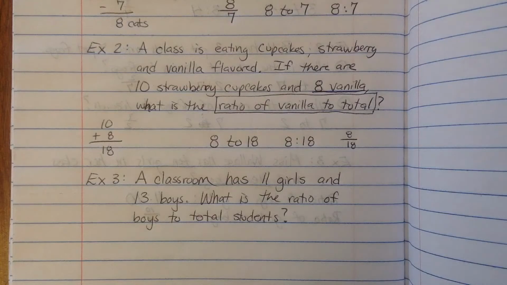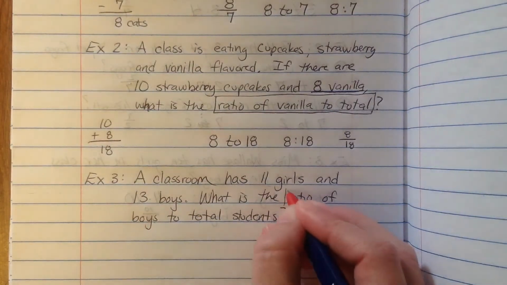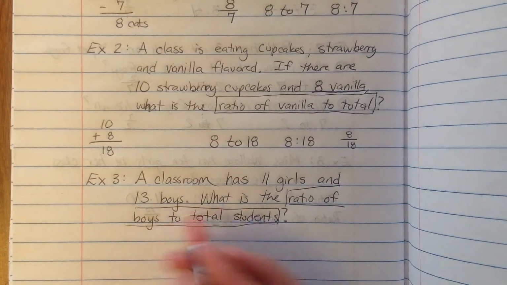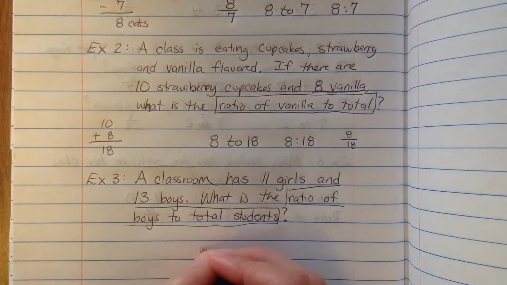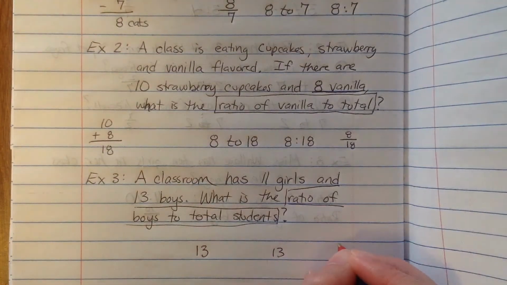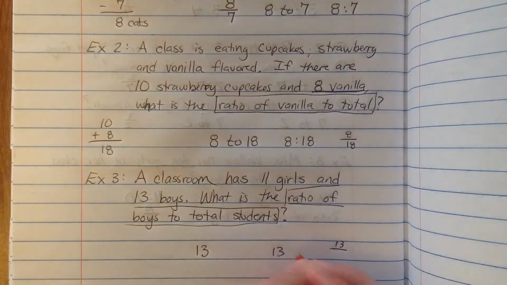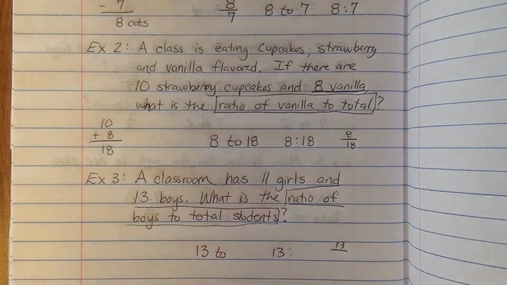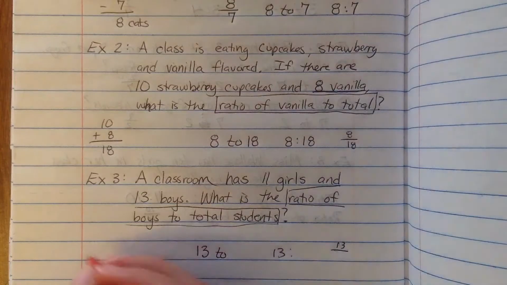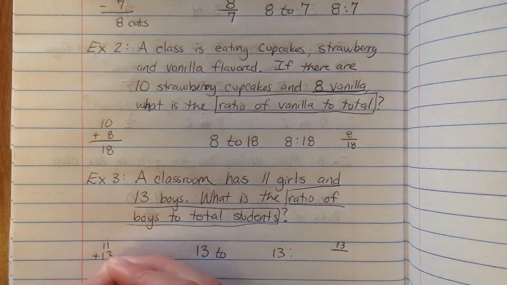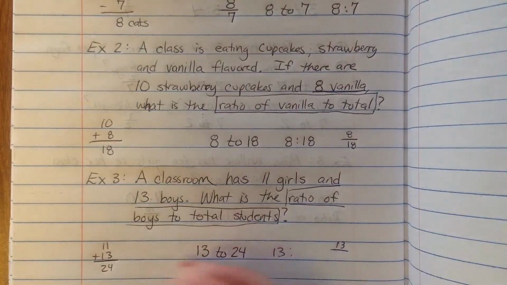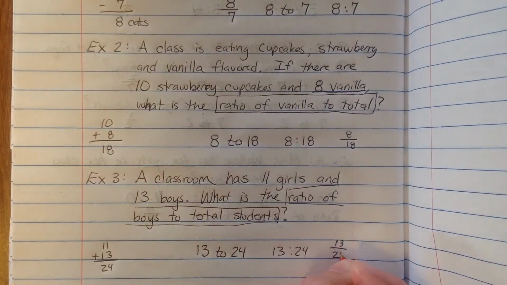Alright, I hope you paused the video, and first we look at what we are being asked to find the ratio of, boys to total students, and we know how many boys, that's given to us, that's 13, so hopefully your first order of business was to write down 13, or whichever way. You didn't have to write it all 3 ways, but write down the number 13 first. And then we needed to find total students. Well, there were 11 girls and 13 boys in this classroom, and so we had to add to find the total. 11 plus 13 gives us 24, so your final answer should be 13 to 24.